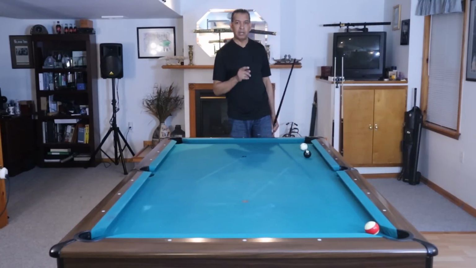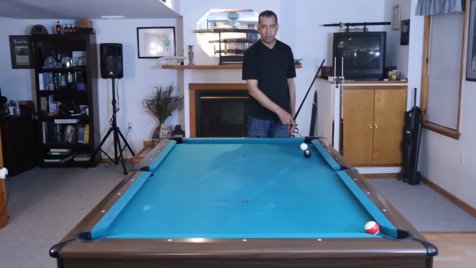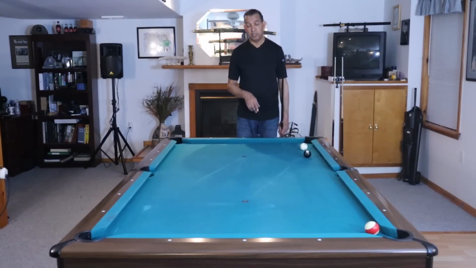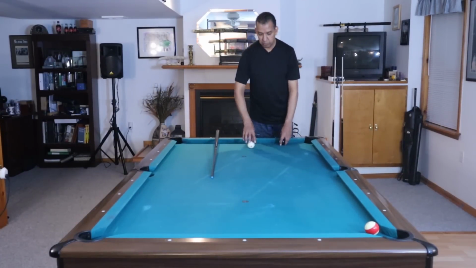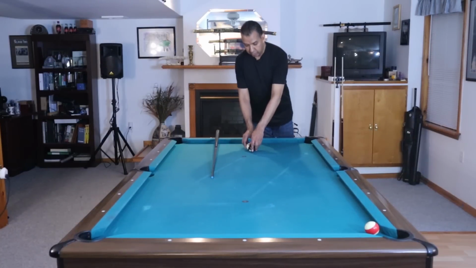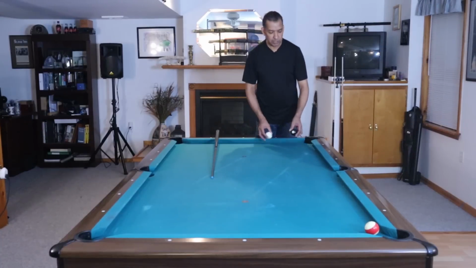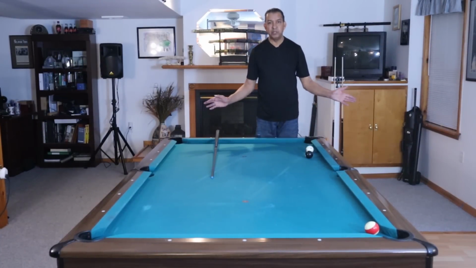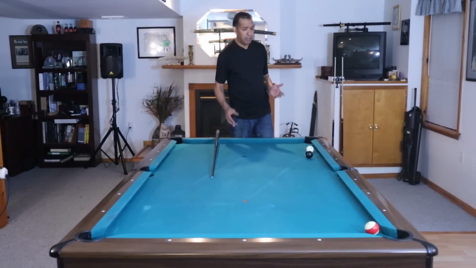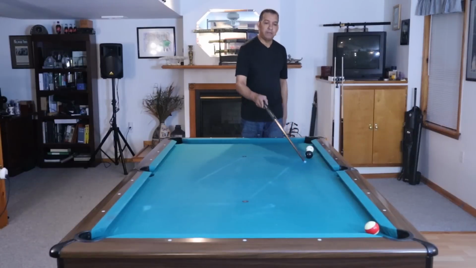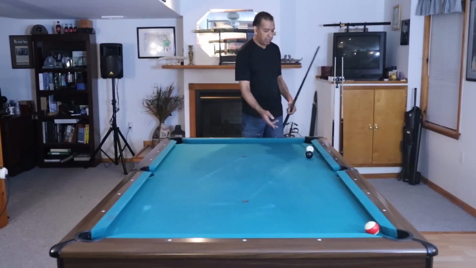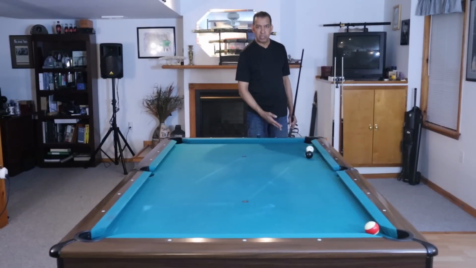If I put left-hand English on the cue ball, it applies right-hand English to the object ball. So think of it like gears. So this gear is spinning towards the counterclockwise direction, and as it touches, the other gear is spinning in the clockwise position. Now what that does is it gives you opportunities to make shots that might seem impossible. If I want to bank that 8-ball back here because I can't make it in that pocket, if I can transfer the English and spin it back towards this pocket, it is makeable here.